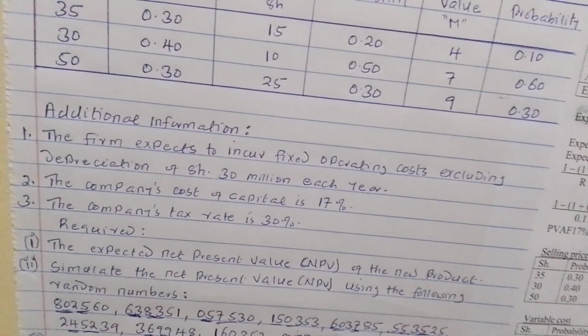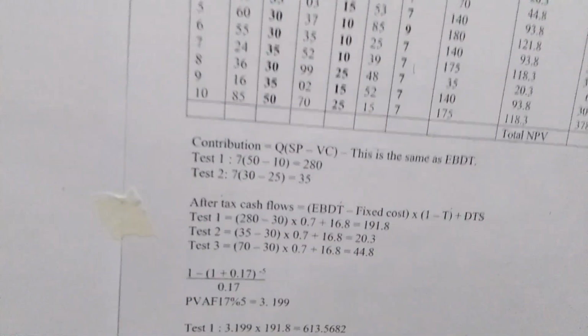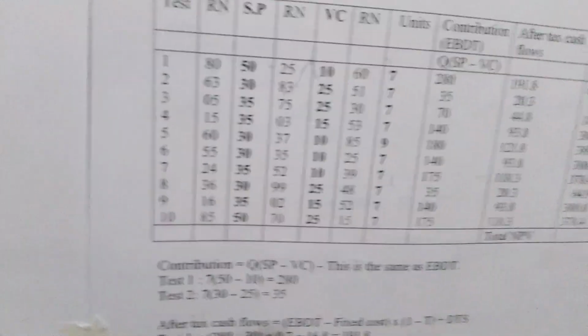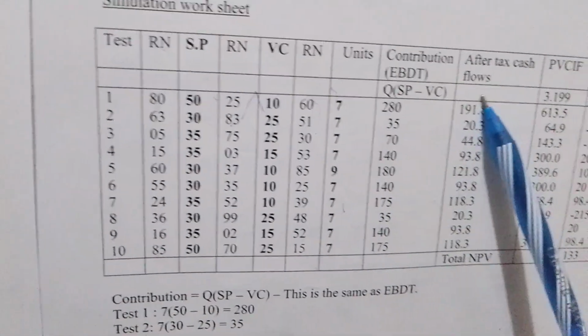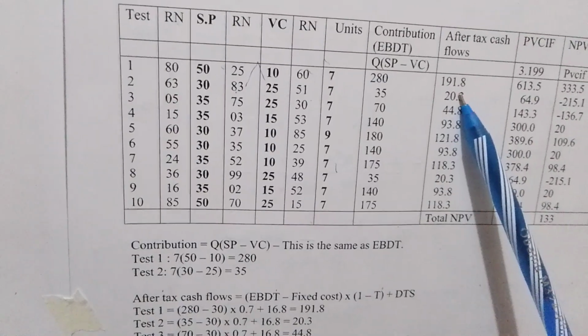So that's a fixed cost of 30 million each year that we are incurring, and therefore we should get less than that.